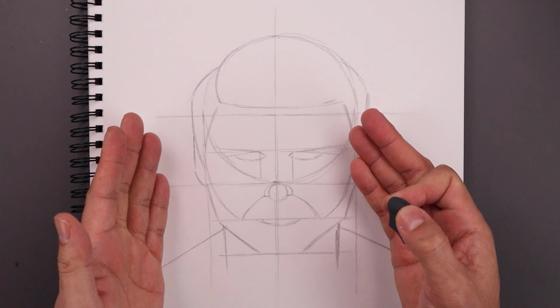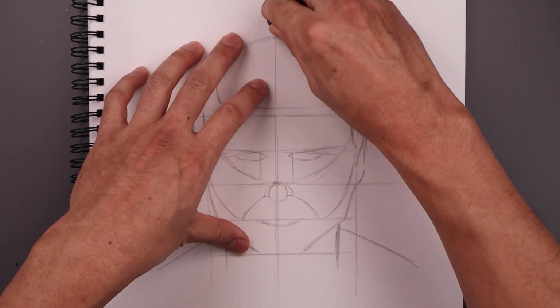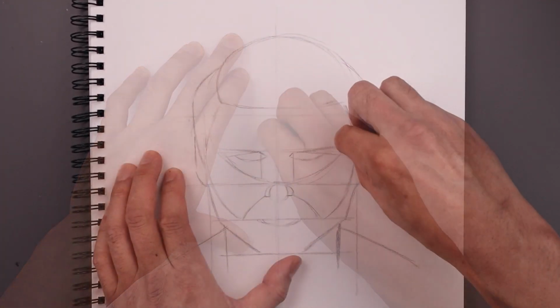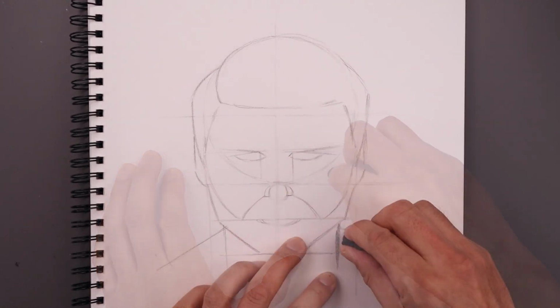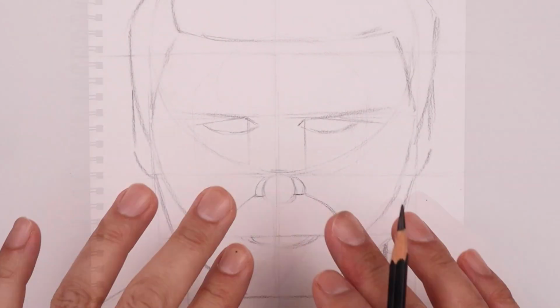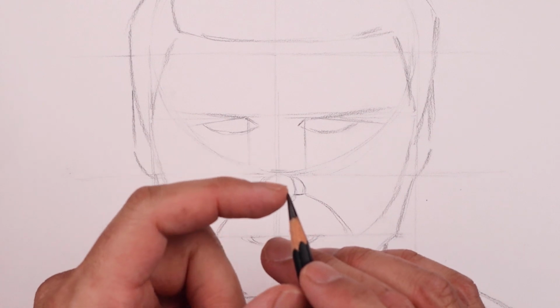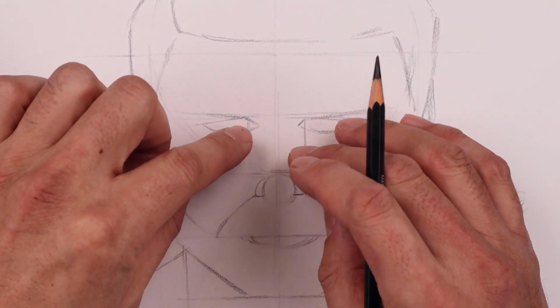Now that we have our rough sketch, let's go back and lightly erase some of these guidelines. Now that we have our clean drawing, I'm going to go back in with a tip of pencil and start adding some details and refining the shape.